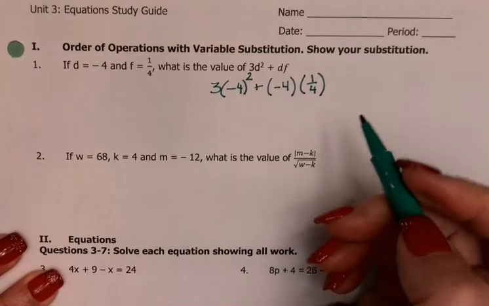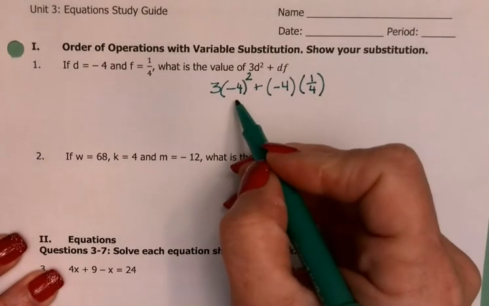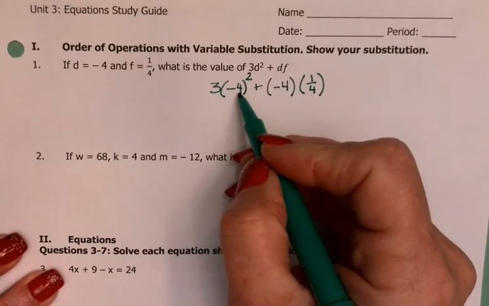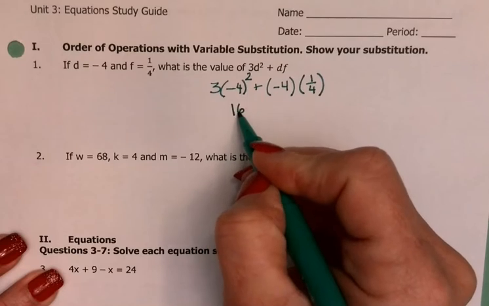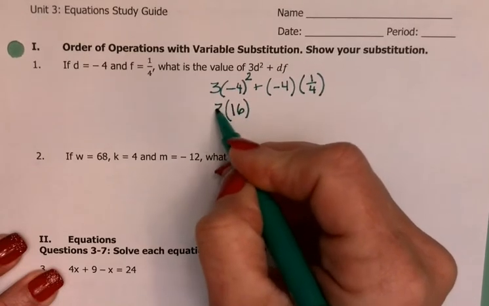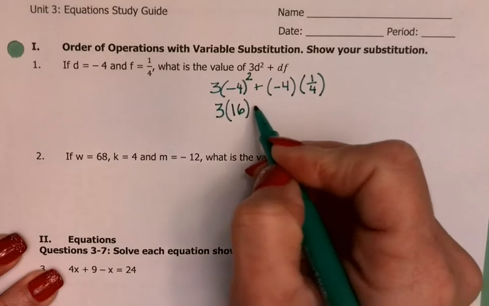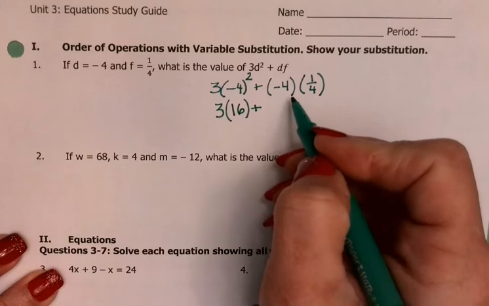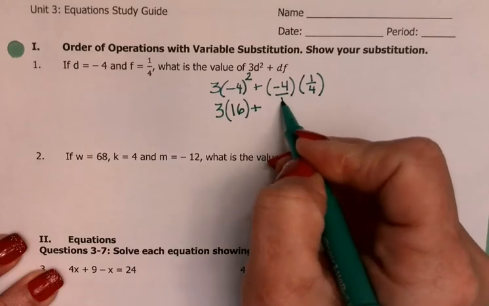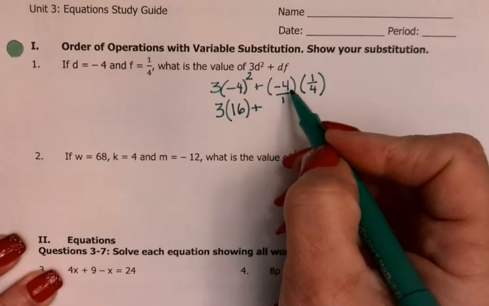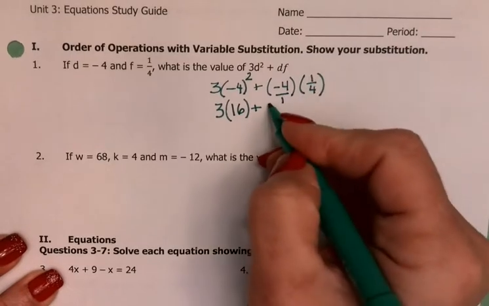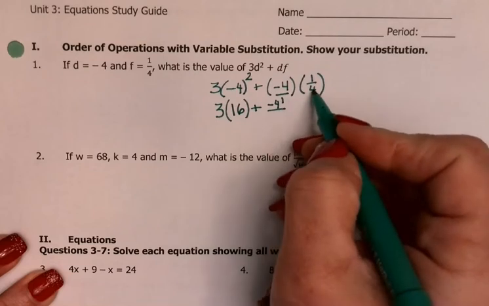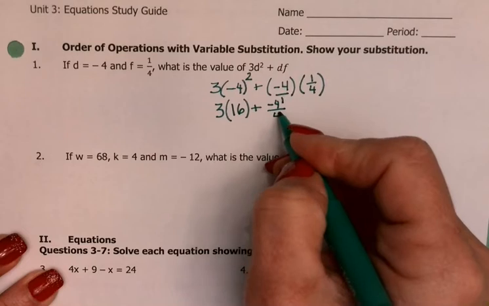You then follow order of operations to simplify this problem. You start with exponents. -4 squared means -4 times -4, which is a positive 16. On the right-hand side, there were no exponents, so I'm just going to multiply the -4 times 1/4. This -4 is -4 over 1. So if I multiply my numerators, -4 times 1, I get a -4. And on the bottom, I have denominators of 1 and 4. I multiply 1 times 4, and I get a 4.